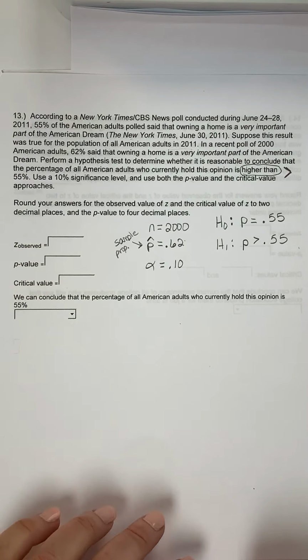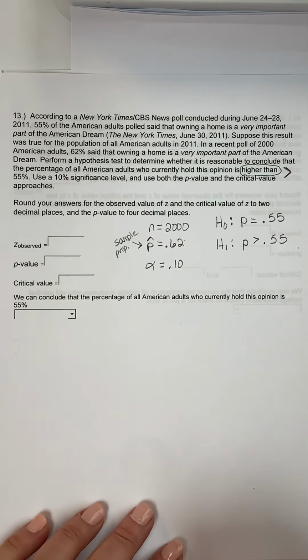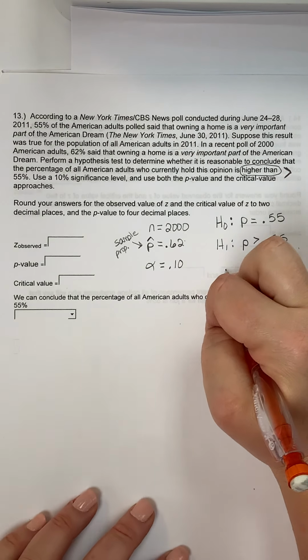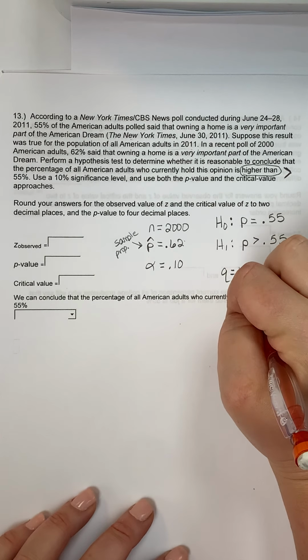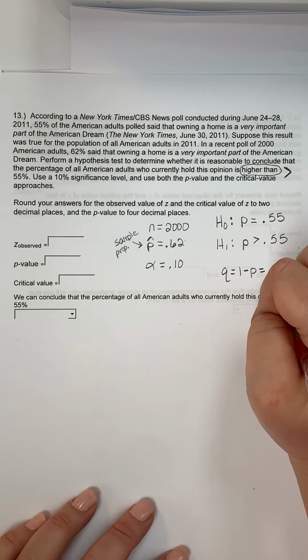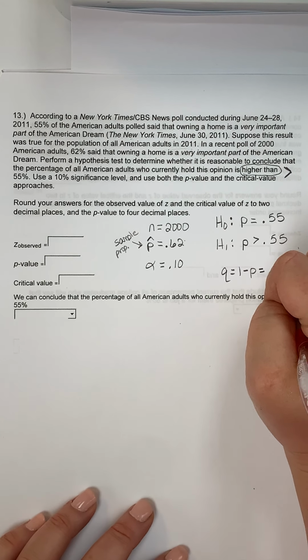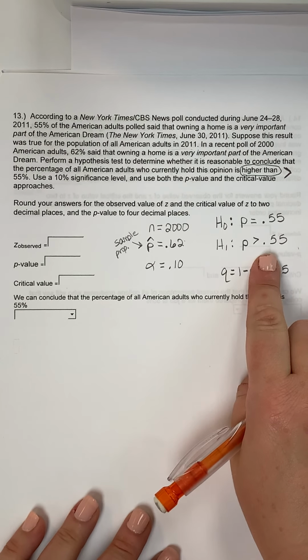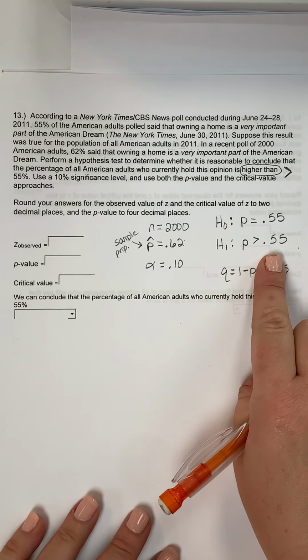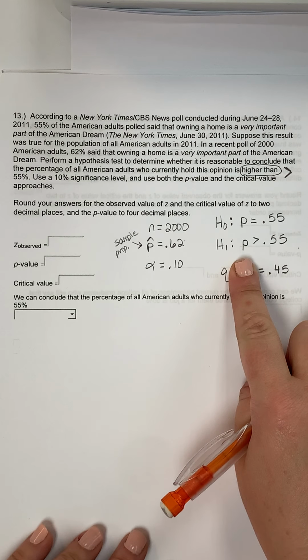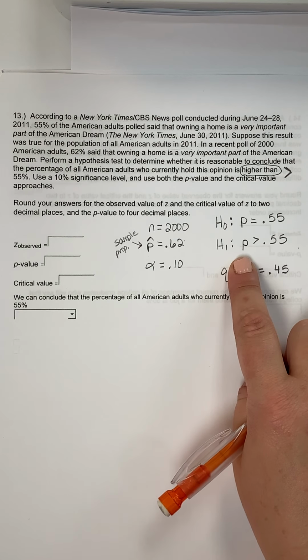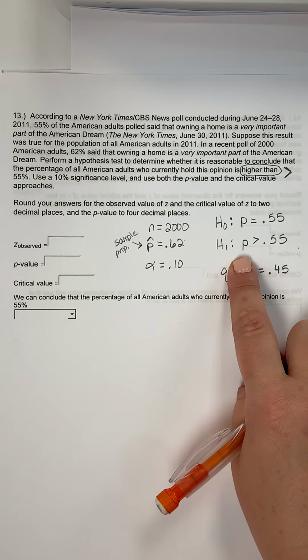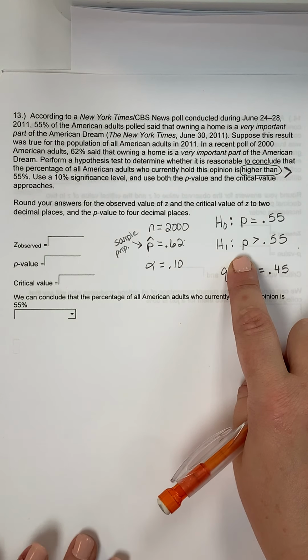The only other value we need since we have P is we are going to need Q. Q is 1 minus P, so 1 minus 0.55 is 0.45. There we go. So we're testing to see, is this population proportion actually greater than 0.55? Okay, here we go. We're going to use both approaches.